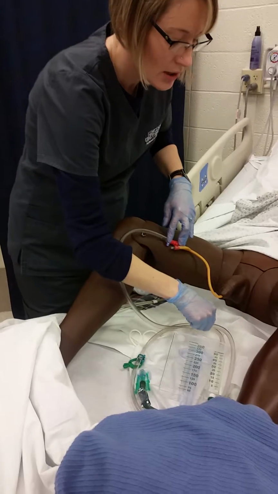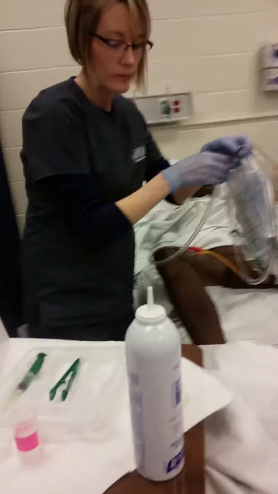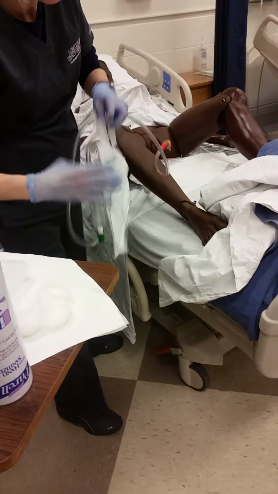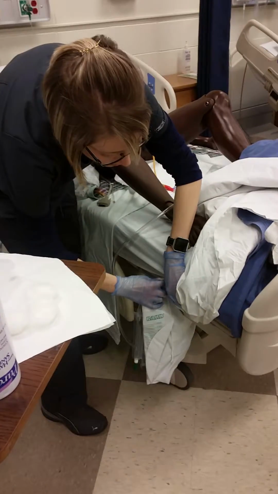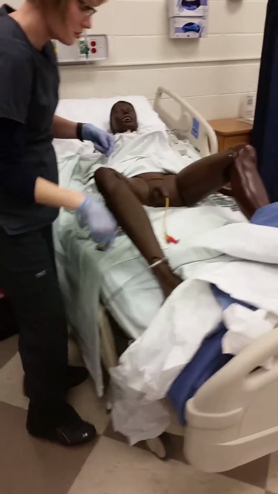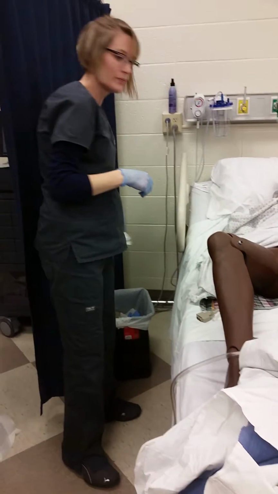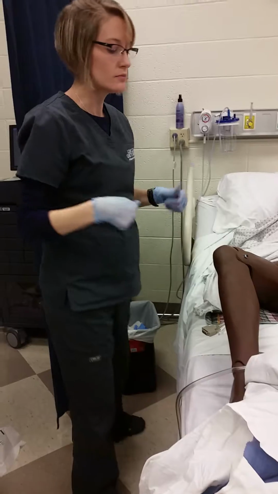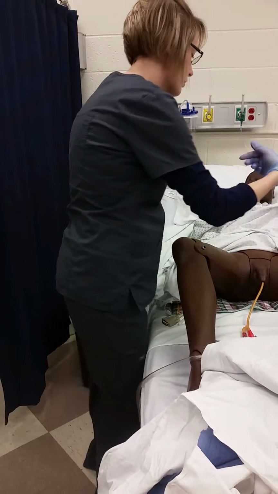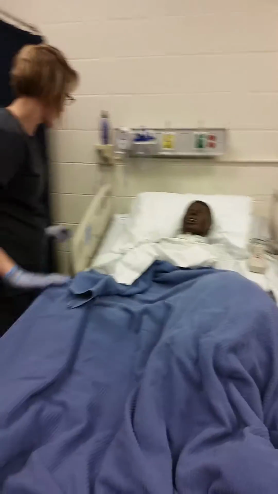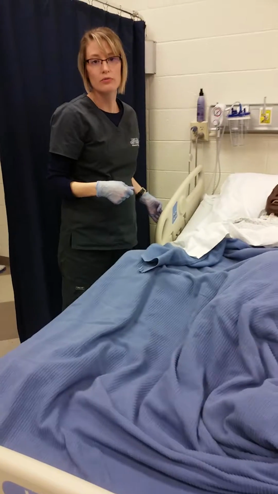And then once that is secured, I'm going to take this catheter bag and place this on an immovable part of the bed, making sure that there are no kinks in the tubing, that he has good urine flow down into the bag. I'll take his drape out and throw that away. And then I will cover him back up, and I'm going to lower his bed back down. Make sure that his call light's in reach.